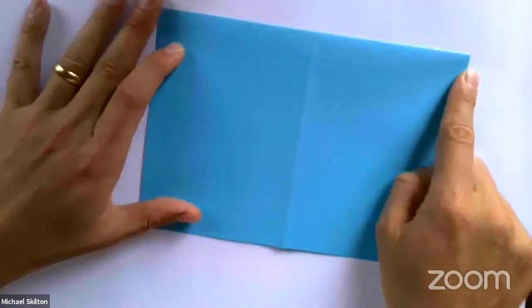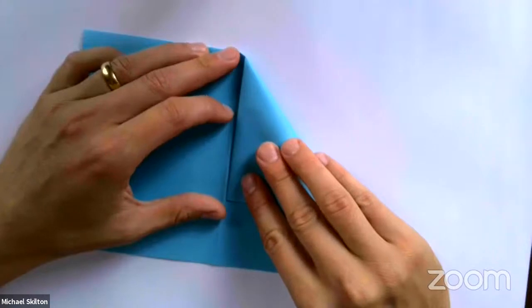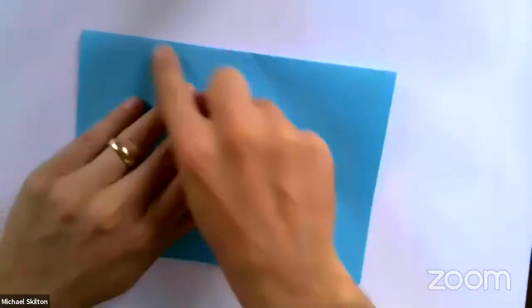Now, what's next? Folding it back down again so that we've folded it the short fold. What we're going to do this time, guys, is we're going to fold each of the top corners where the crease is.